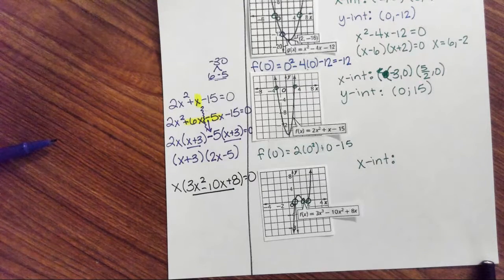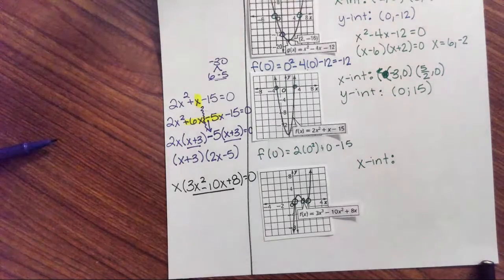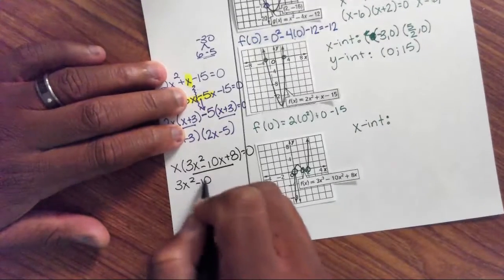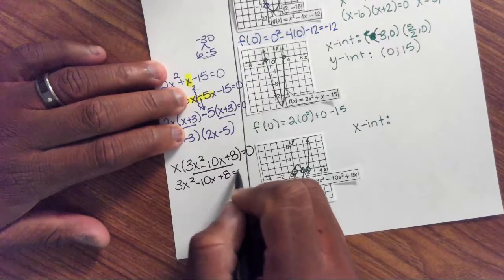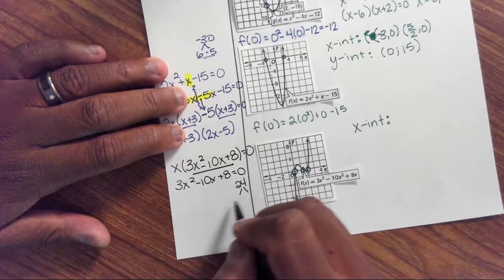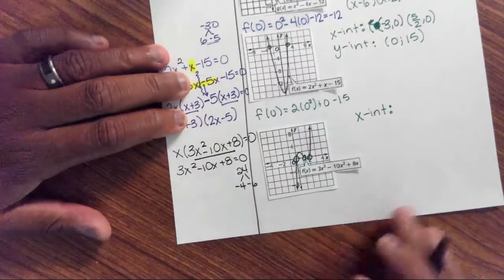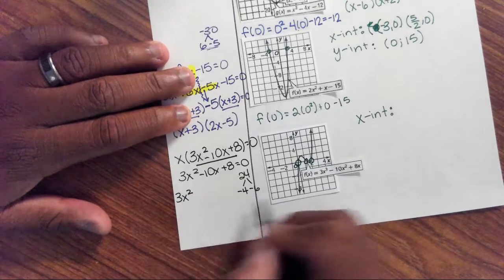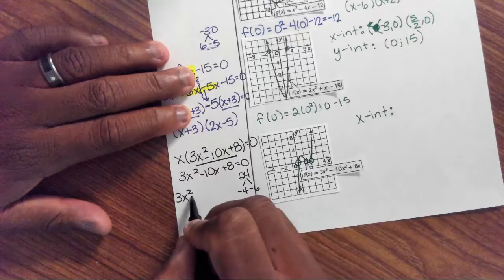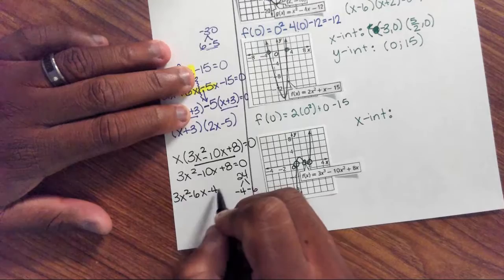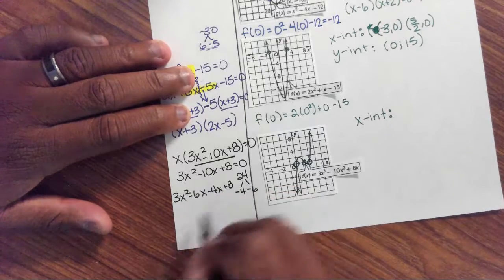Let's do this problem. Let's do it together. Let's look at it and try to factor it real quick. 3x squared minus 10x plus 8 is equal to 0. I want factors of 24 that add to negative 10. They are negative 4 and negative 6. So I'm going to write it like this. 3x squared. I always want to group something together, so I'm going to group 6 and 3 together. 3x squared minus 6x minus 4x plus 8.